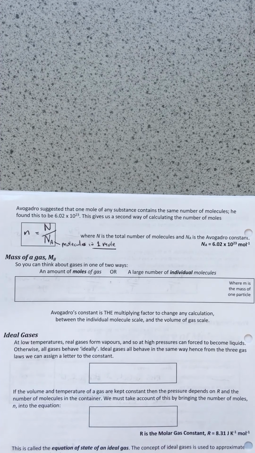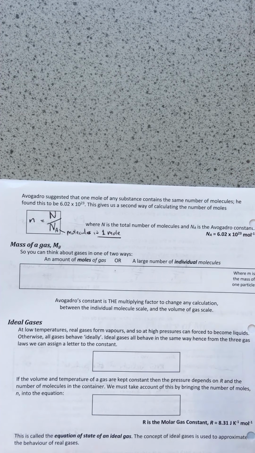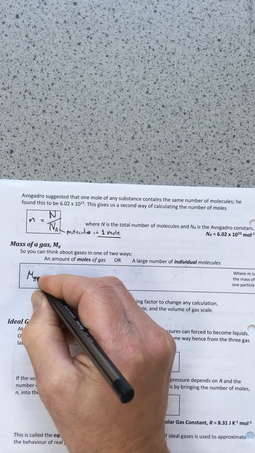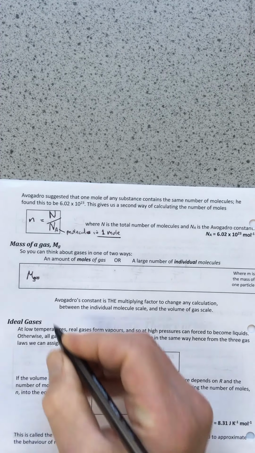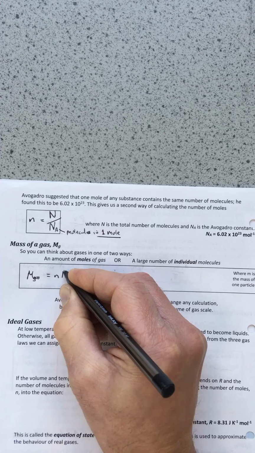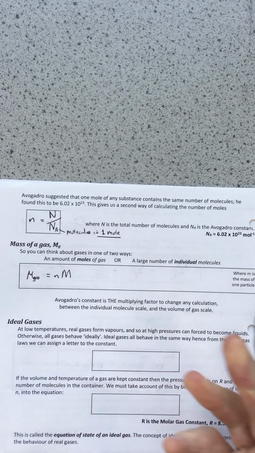So if I wanted to rearrange it around, what that means is I can think of the amount of gas we've got. So if we want the mass of the gas, I'll put gas just to make it really clear, then that is going to be the number of moles multiplied by the mass of each mole, nM. Okay.